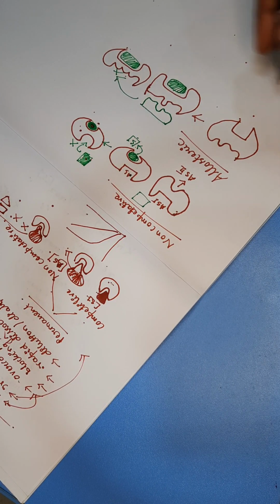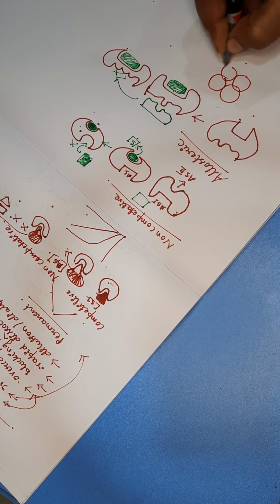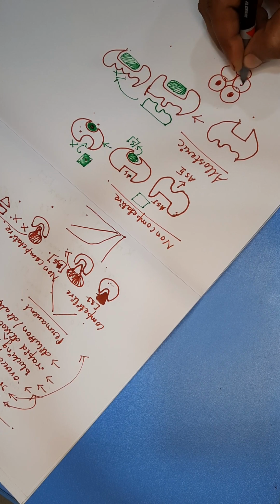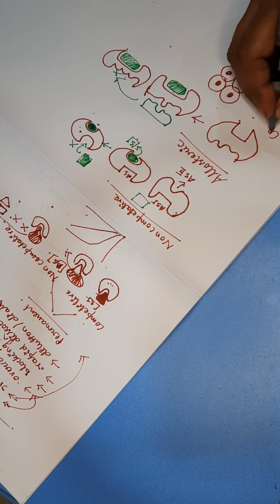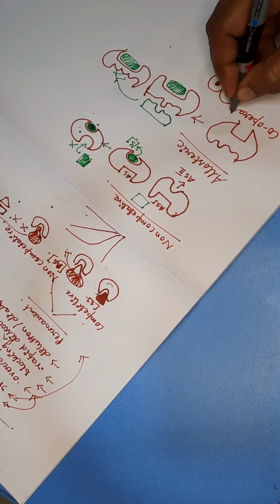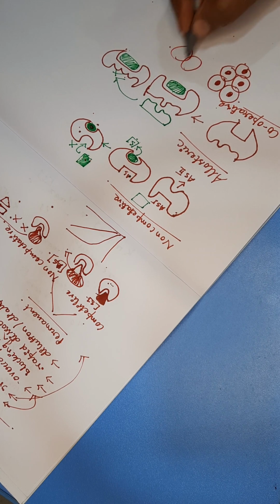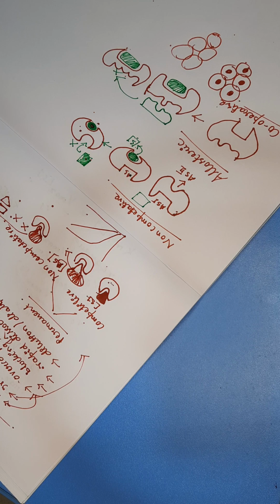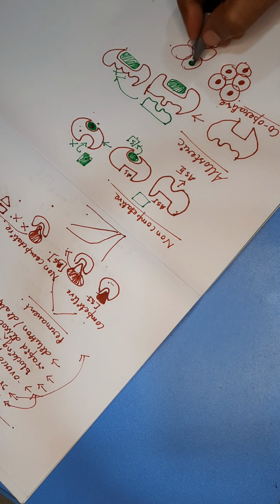So here if I draw it diagrammatically, suppose there were 5 such units and on every unit there was an active site, which I am drawing like this. We are talking about cooperative allosteric inhibition. So now to one of these active sites you get a particular inhibitor attached to this first one.